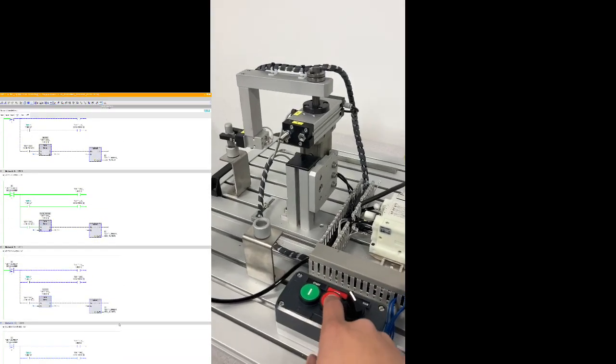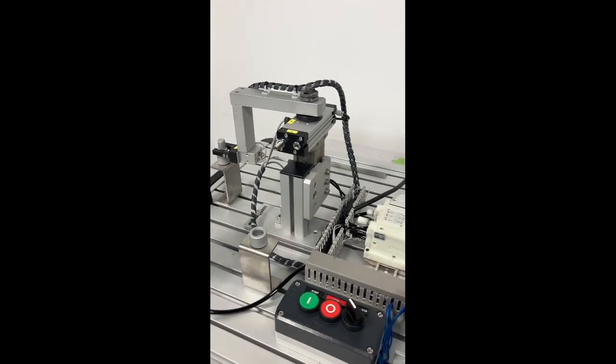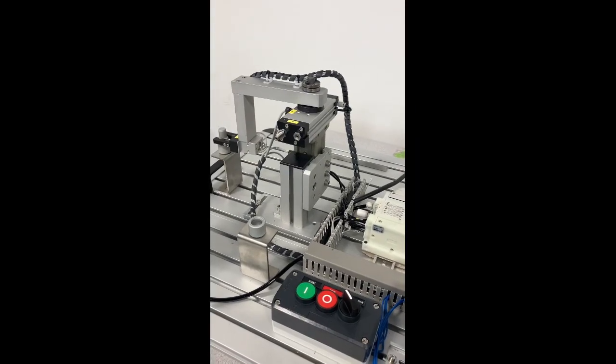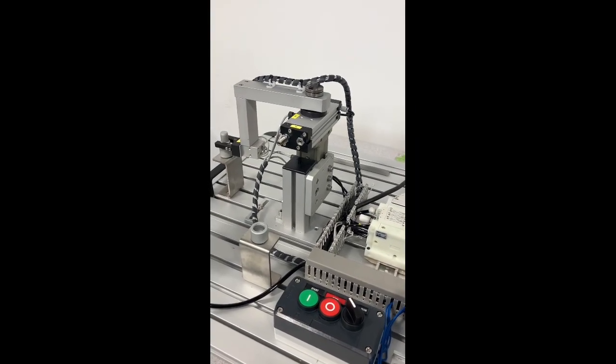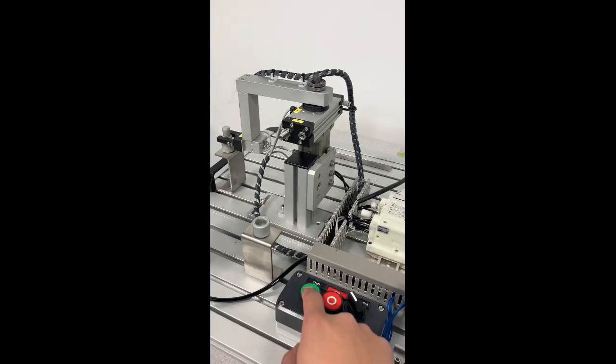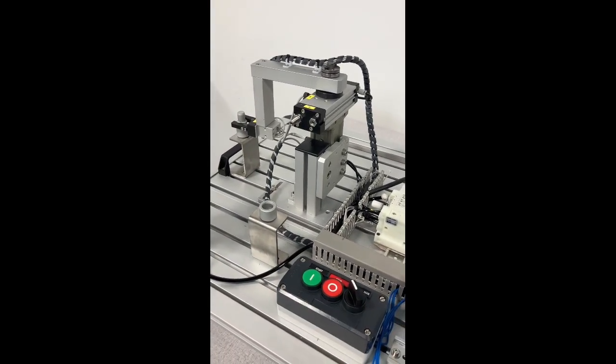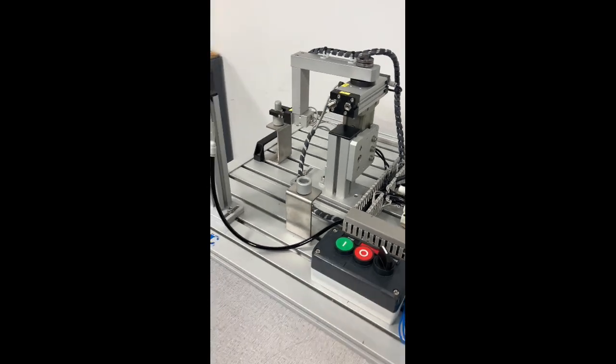I've also implemented a stop function to where the system stops when you hit stop, but does not reset. It halts until the start button is pressed again. It can resume its last command in whatever step it's left on.